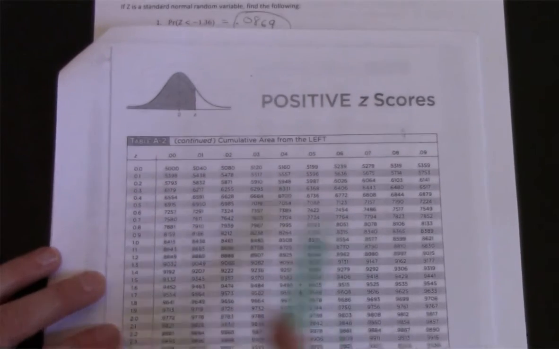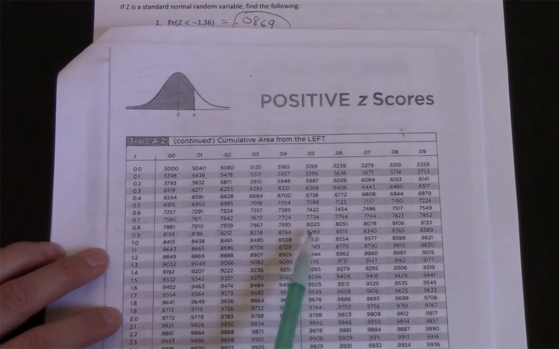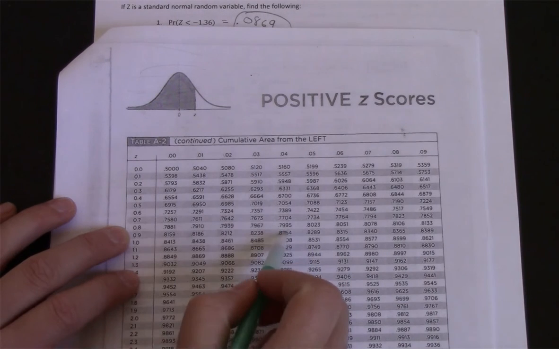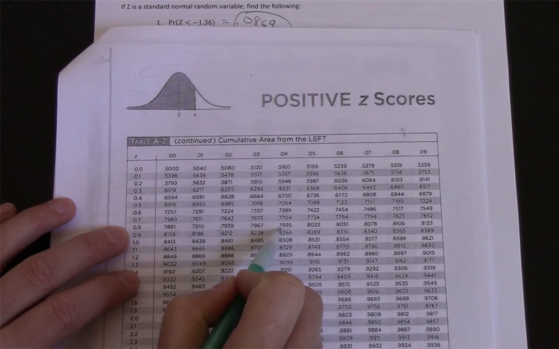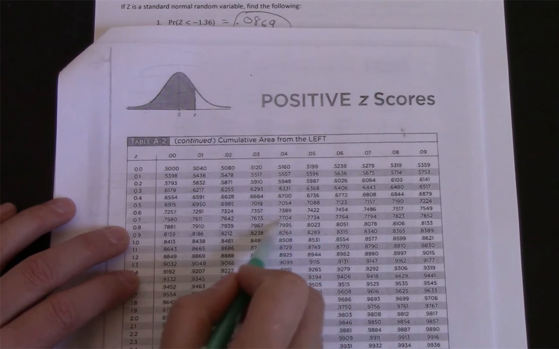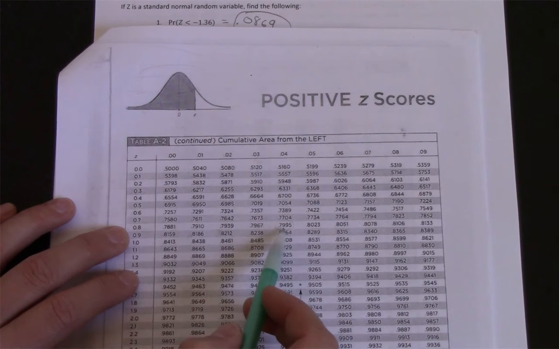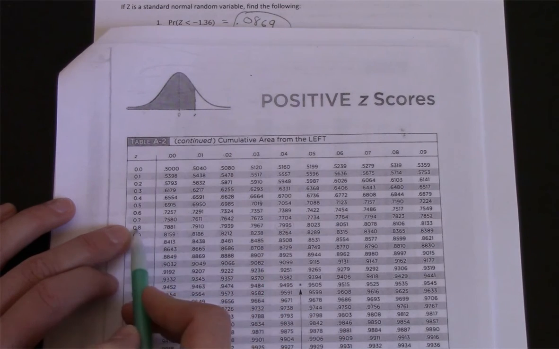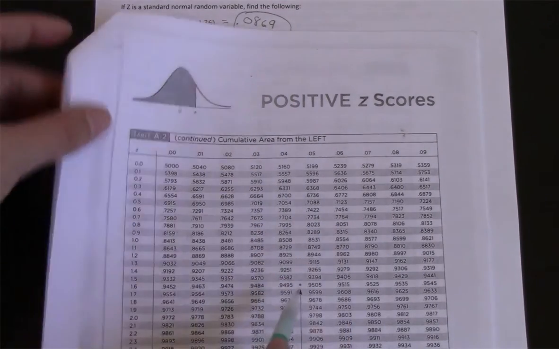So let's look for 0.8 inside the table. Okay, so here this is 0.7995, 0.8023. This one is closer. It's only 0.005 away. So the corresponding z-value is 0.84.